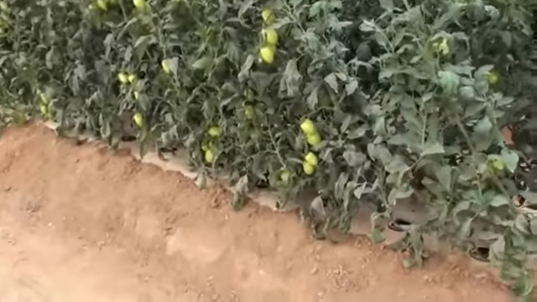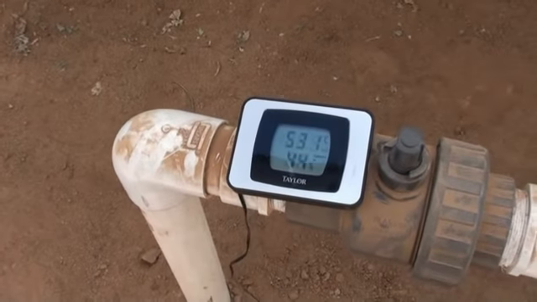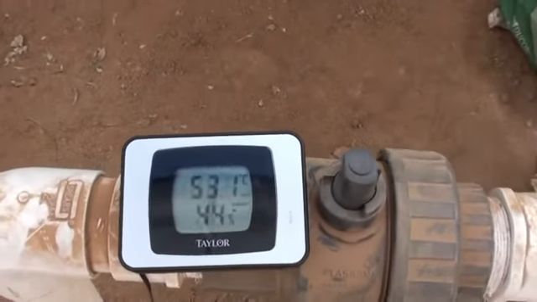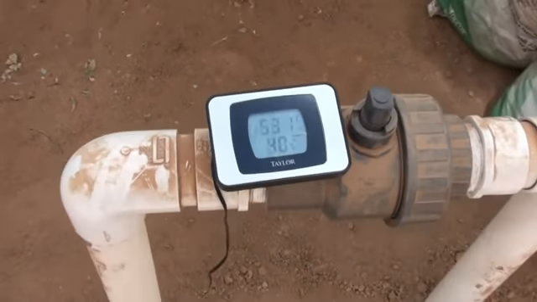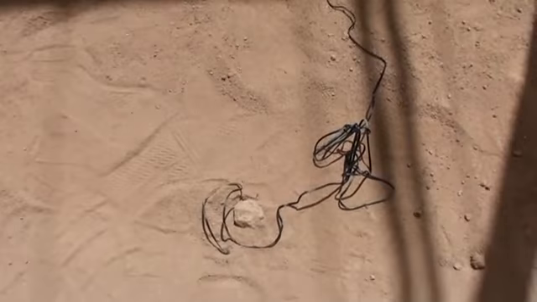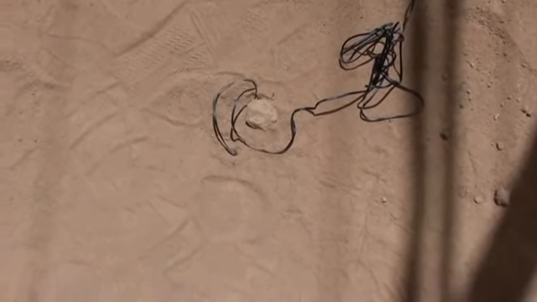So it is 12:50 in the afternoon, and the relative humidity is 40%, and the soil temperature in the direct sun is 53 degrees Celsius.